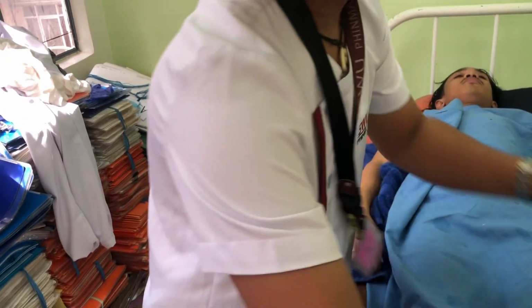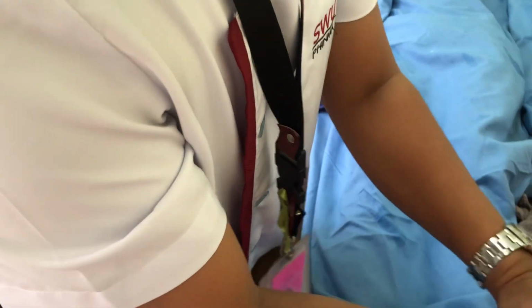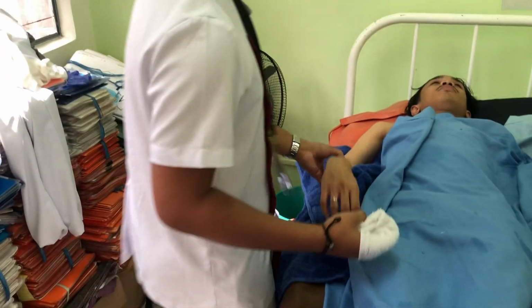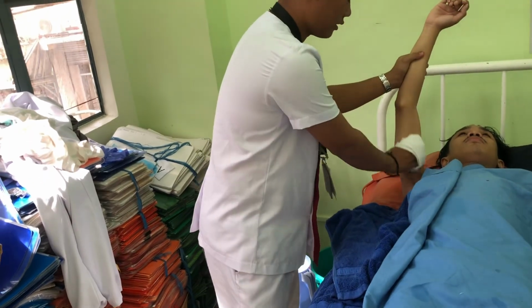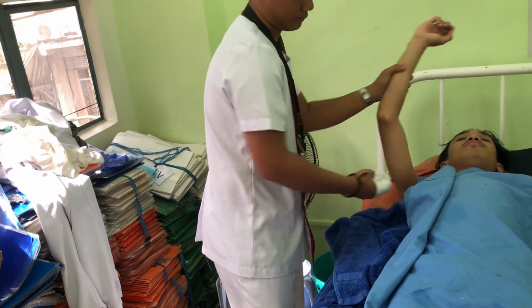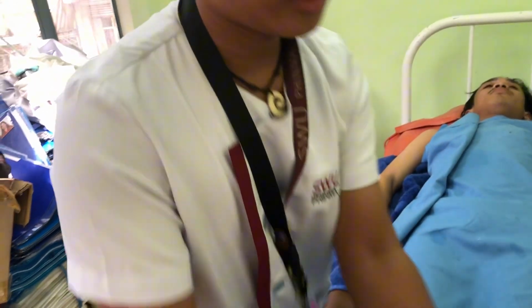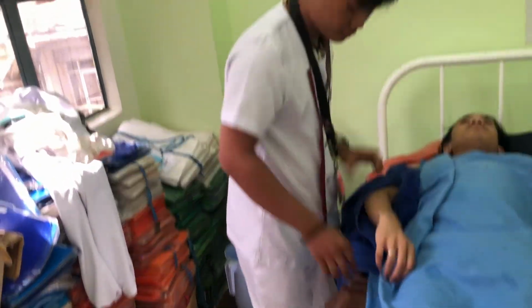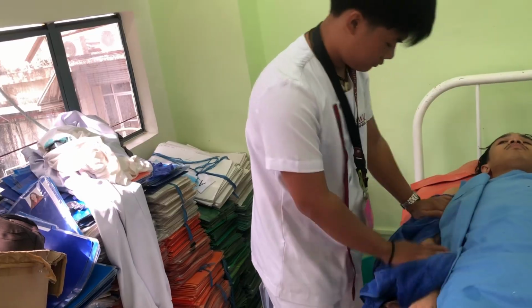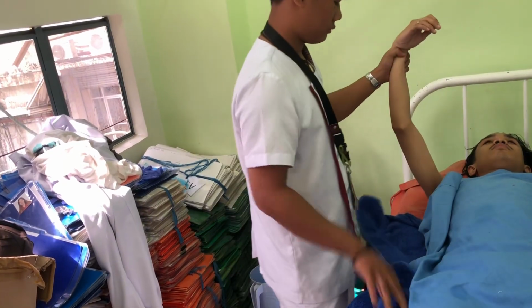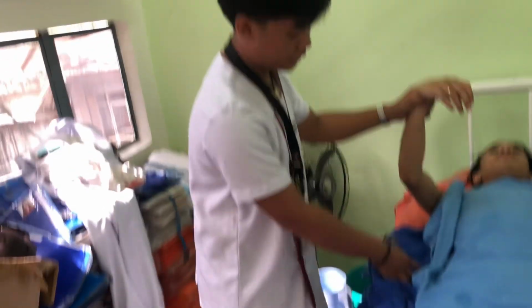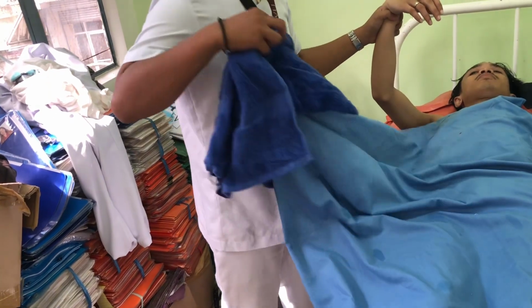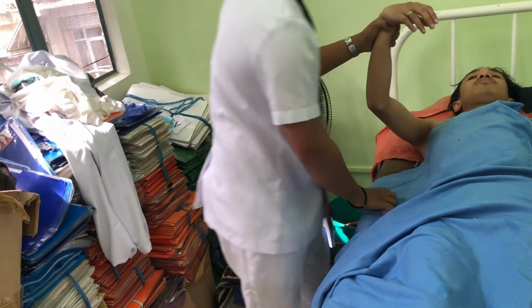Then we raise. Again, we will use the mittens. We're going to raise and wipe the armpits of the patient. Next is we're going to dry. After drying, again, we're going to add deodorant. After that, we remove the bath towel and we cover.